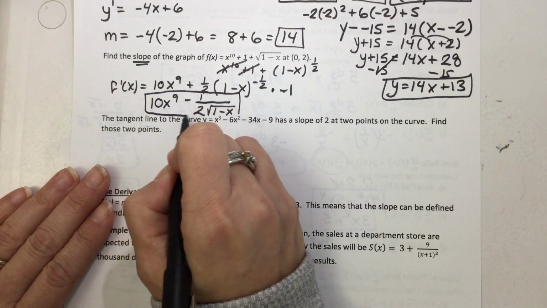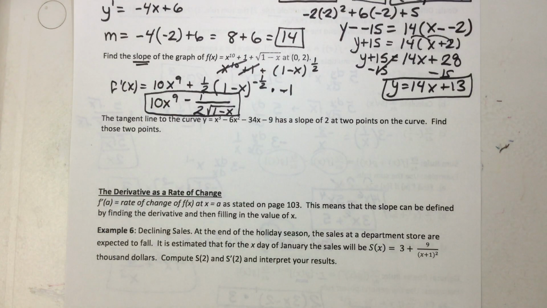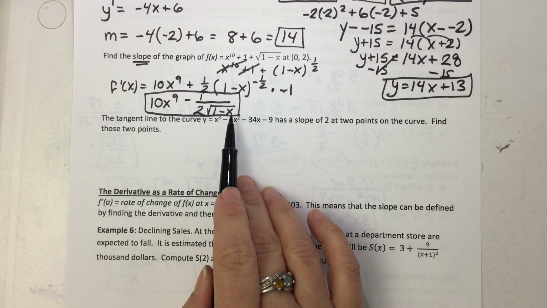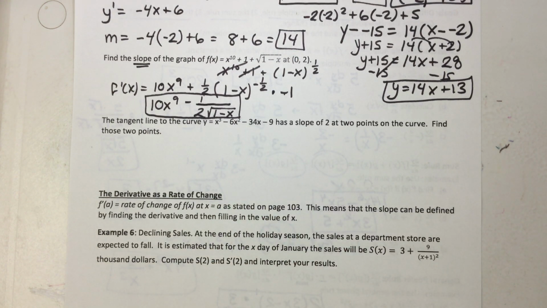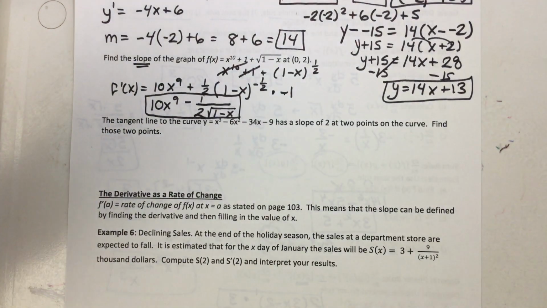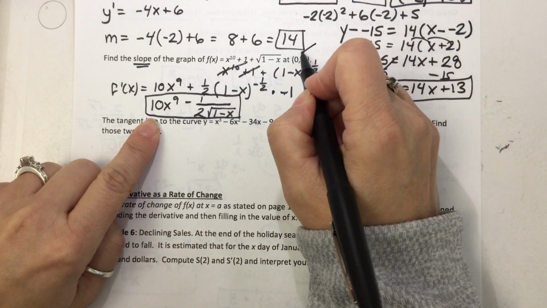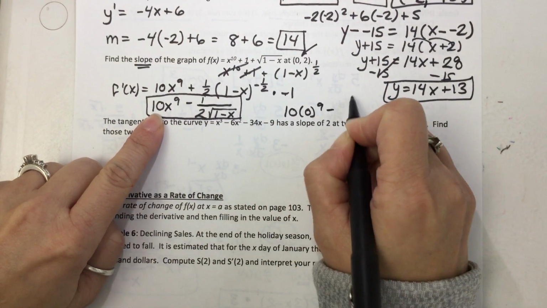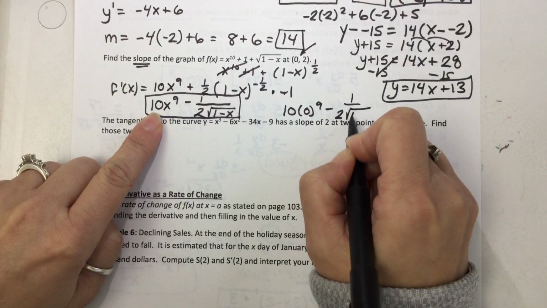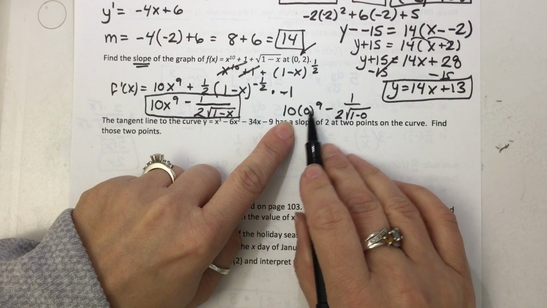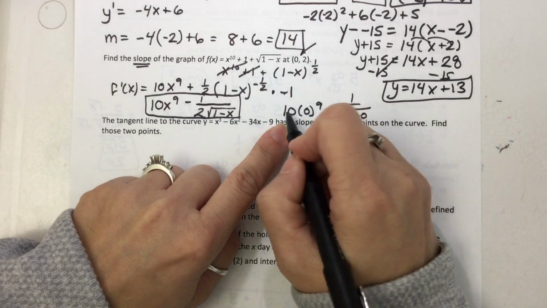Here is your derivative. Now, we do not have to rationalize the denominator because it's not saying find the derivative. So this is not my answer. If it was asking for the derivative, yes, you'd have to rationalize the denominator. It's asking for the slope. So our final answer is what we get when we take our derivative and change the x's to a 0. So 10 times 0 to the power of 9 minus 1 over 2 times the square root of 1 minus 0. Well, 0 to the power of 9 is 0. 0 times 10 is 0.